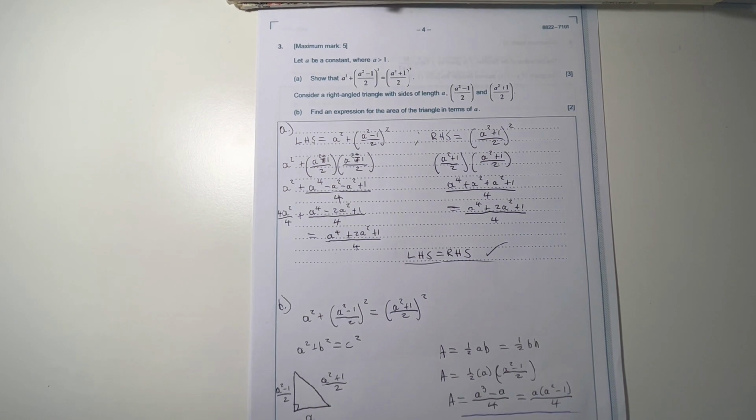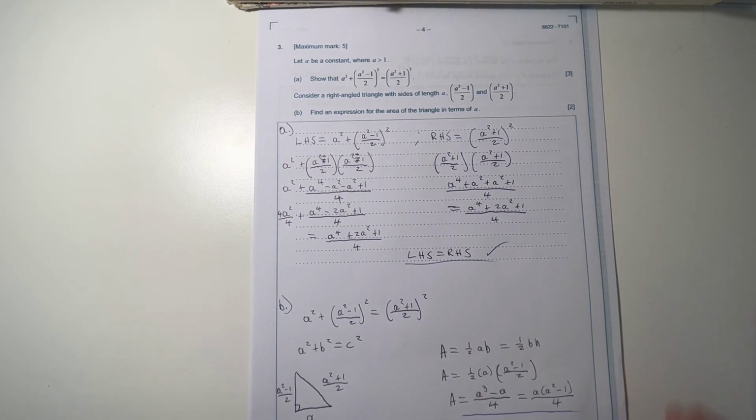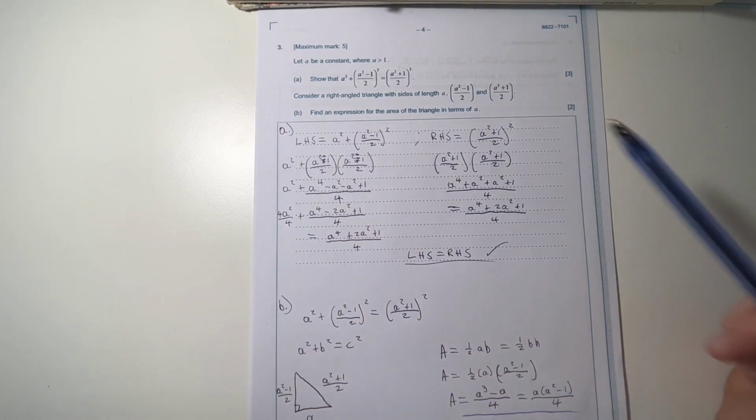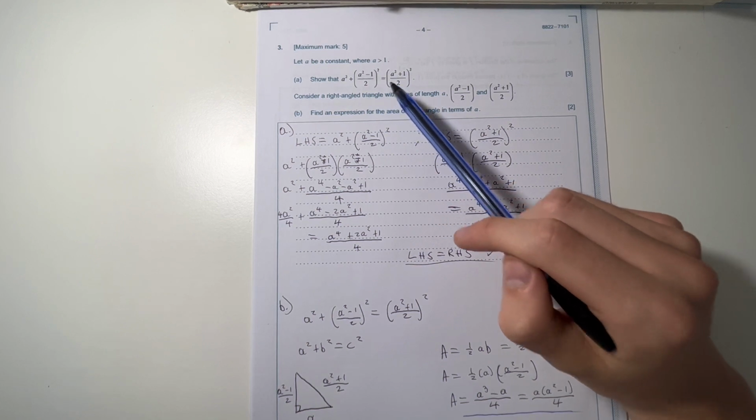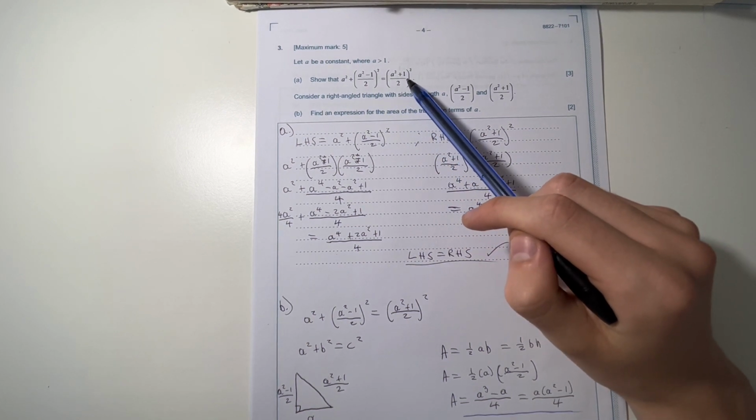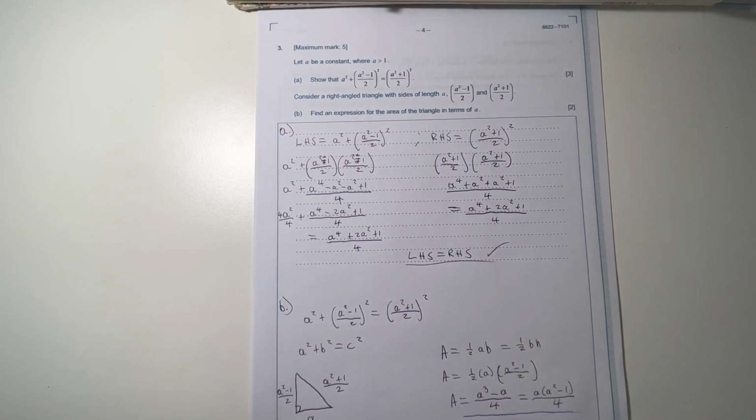Part B, I need to find an expression for the area of the triangle. And in order to do this, I'll quickly take us back to part A. Part A told us that a squared plus a squared minus 1/2 all squared is equal to a squared plus 1 over 2 all squared. And if you quickly think about it, Pythagoras' theorem simply states that a squared plus b squared equals c squared.